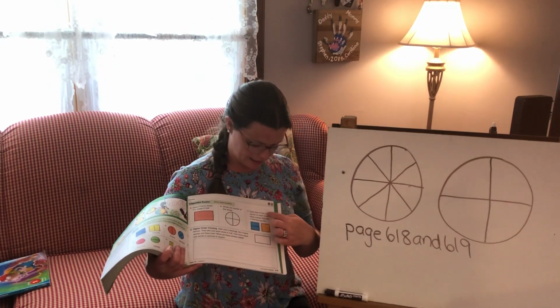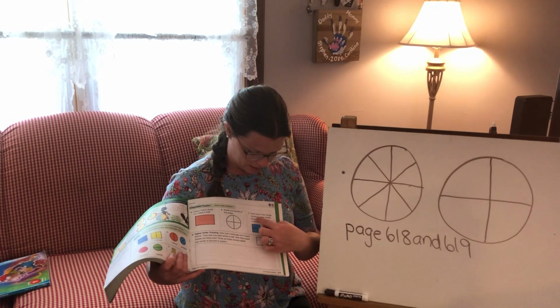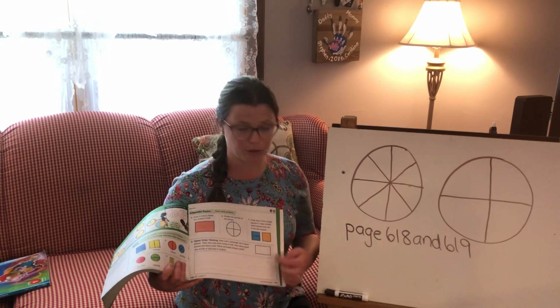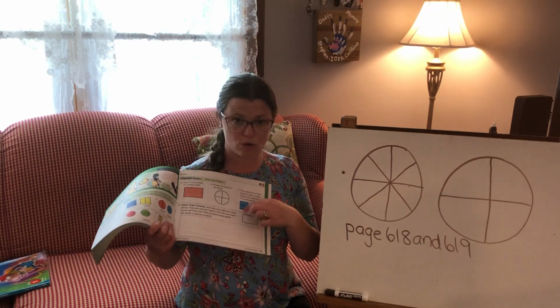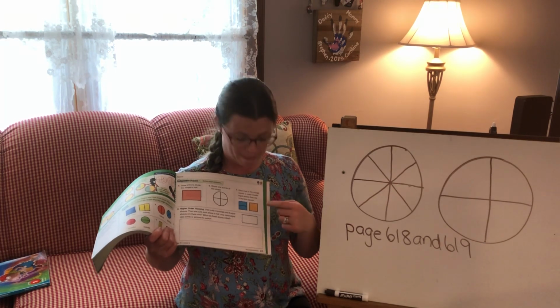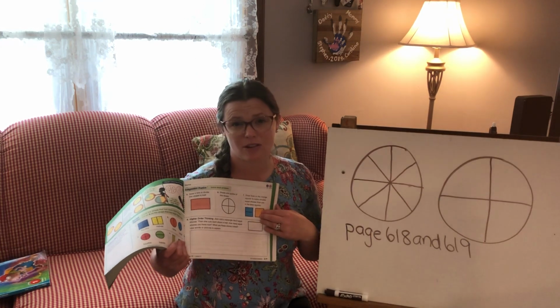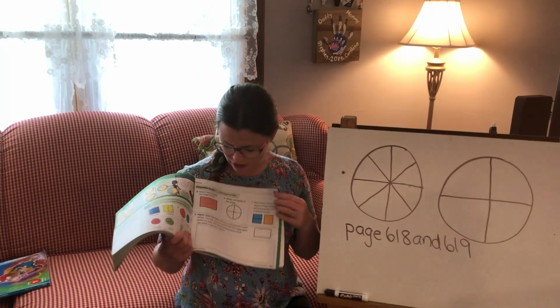Draw lines in the orange square to make smaller equal shares than are in the blue square. So right now the blue square has 2 fair shares, right? You're going to draw lines in the orange one so that it has more than 2 fair shares.